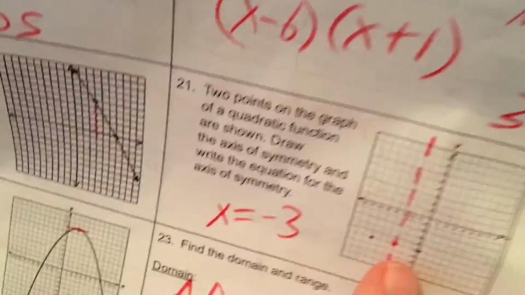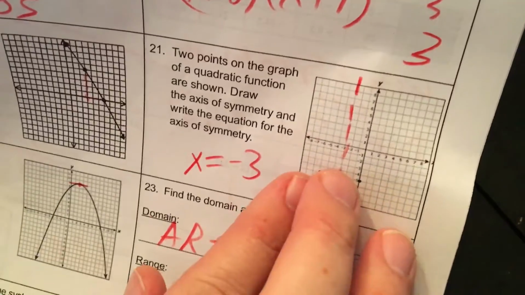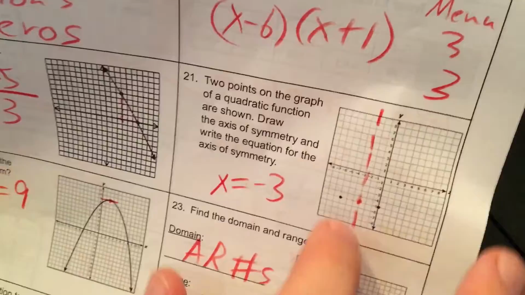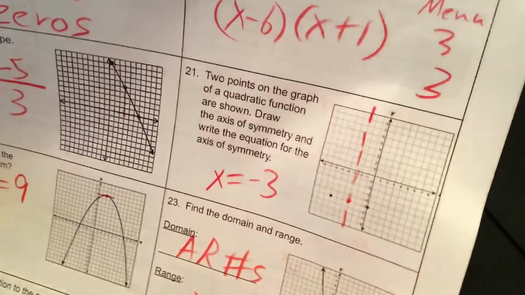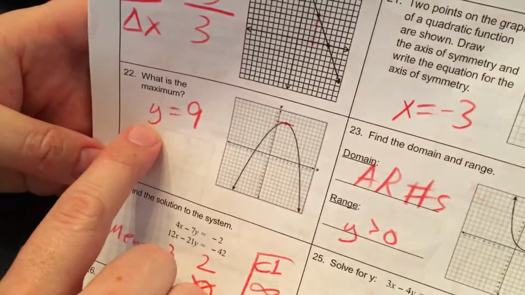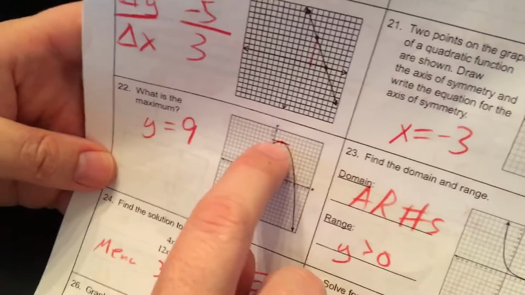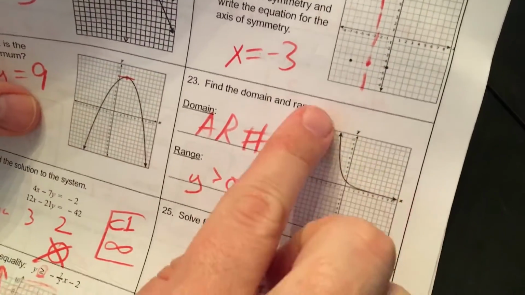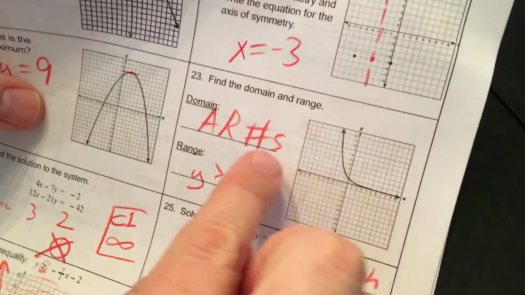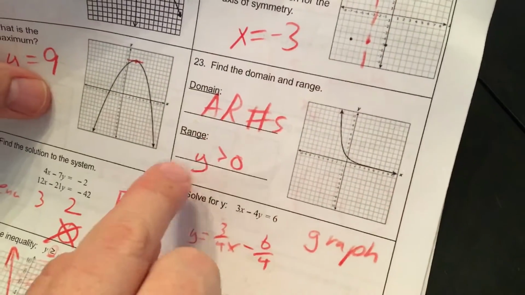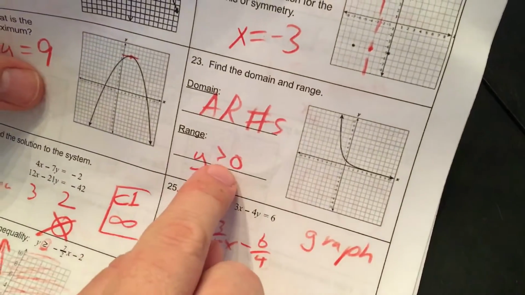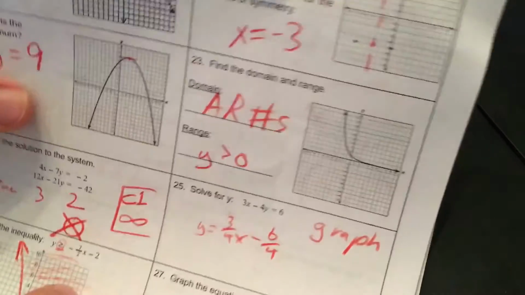The 2 points for the quadratic function, remember they're symmetrical, so they're the same distance apart. So count to the middle, find the exact middle, and that runs up and down, x equals negative 3. The maximum value is where it hits the highest it gets, which is y equals 9. Domain and range of an exponential, it doesn't matter if it's growth or decay, it's usually all real numbers, and it's usually y is greater than or equal to 0 unless it's been shifted up or down.